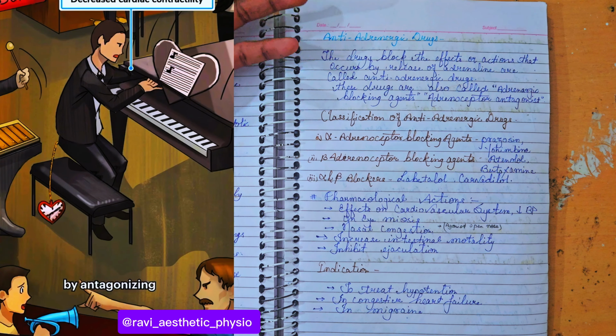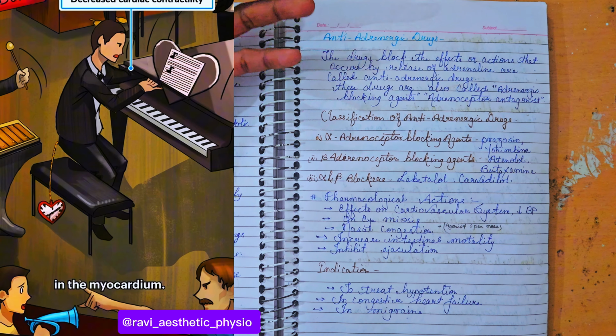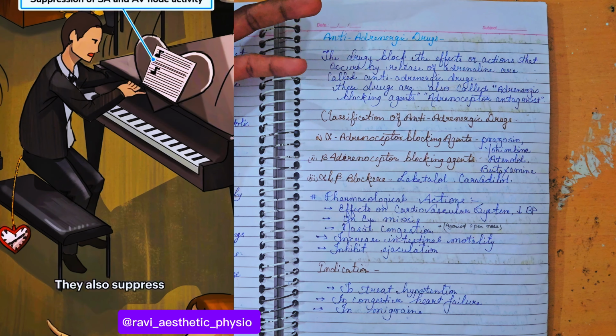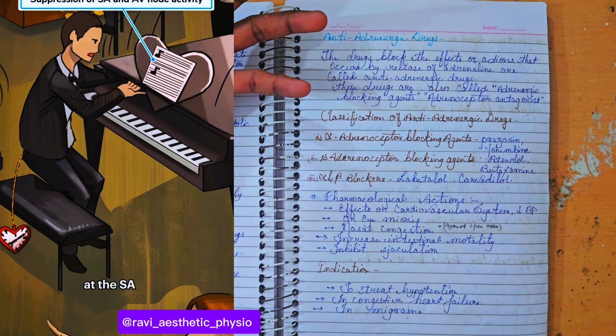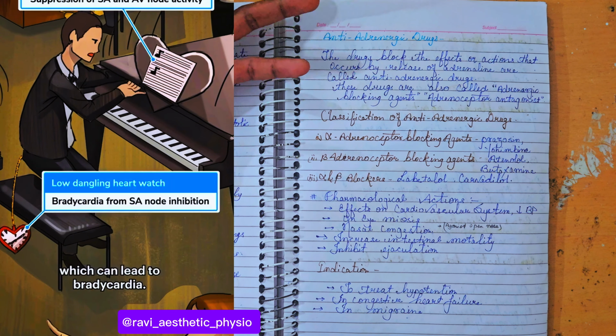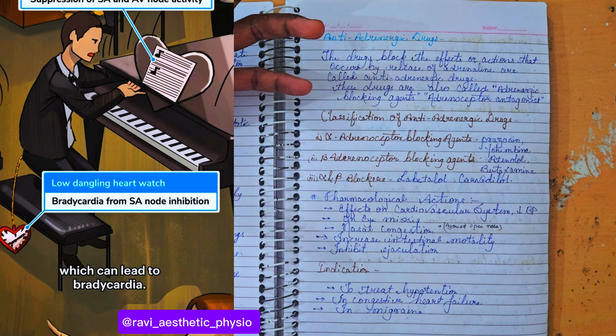These drugs are also called adrenergic blocking agents or adrenoreceptor antagonists. Those are some synonyms. They block the signals of the adrenaline hormone or neurotransmitter, whichever is over-released in our body. So there is some classification of anti-adrenergic drugs.